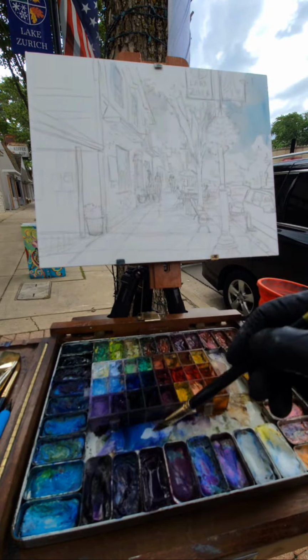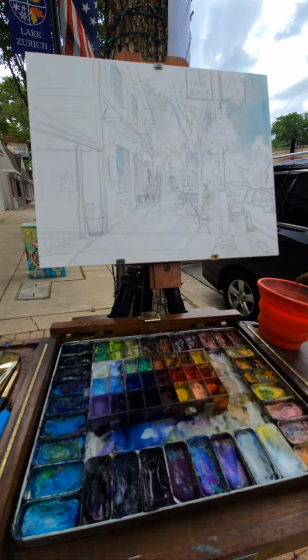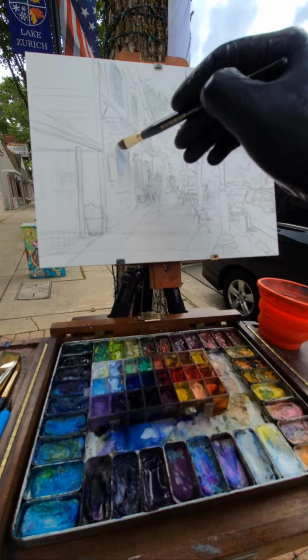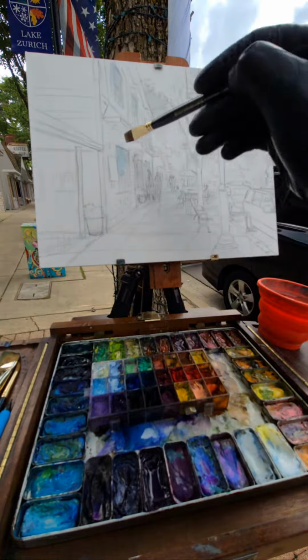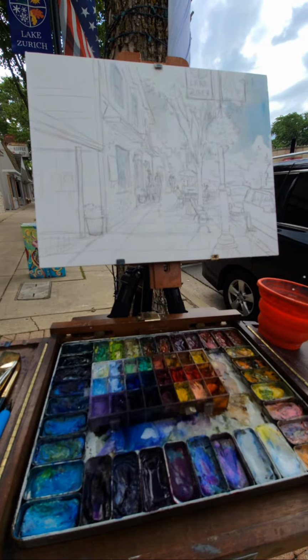I have so many colors out. This is almost way too many colors, but I'm having both my palettes out, and I have lots of colors in them. A lot of times I'm using a little bit of white and blue together to get the light blue that I want. I know you're supposed to use the paper, and I do, but sometimes I like to make it thicker so that it doesn't run, right? And so I use white paint so it doesn't run too far.